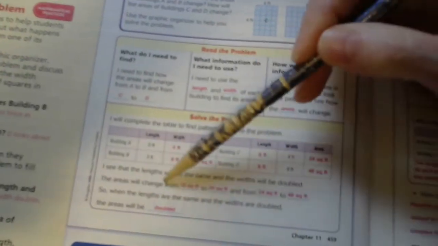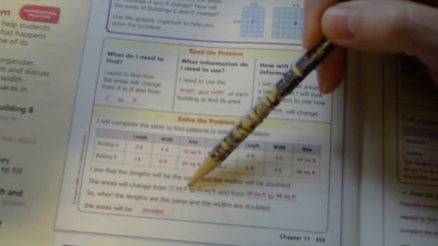I see the length will be the same and the width will be doubled. The areas will change from 12 square feet to 24 square feet. So we go from 4 to 8, from 4 to 8, and from 24 square feet to 48 square feet. The areas will be doubled.